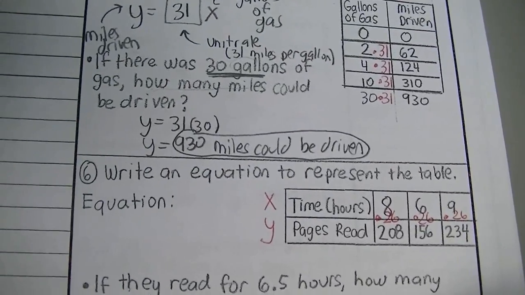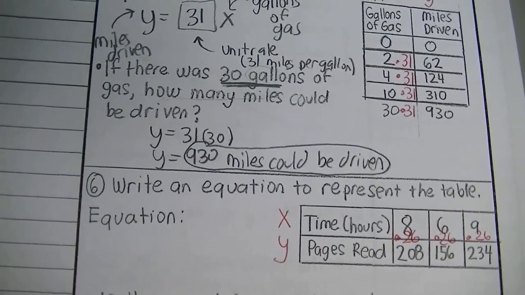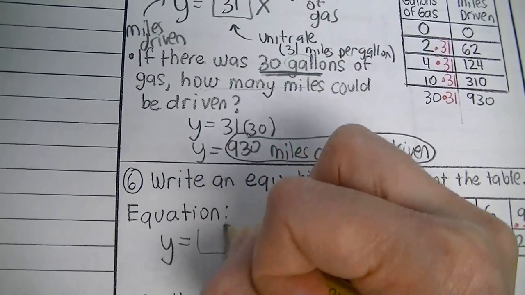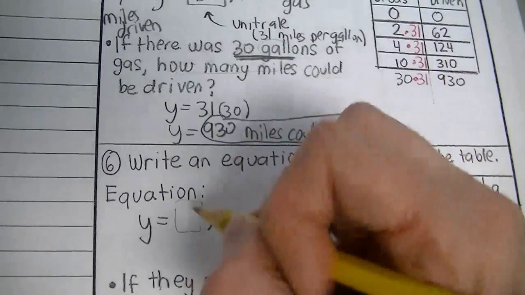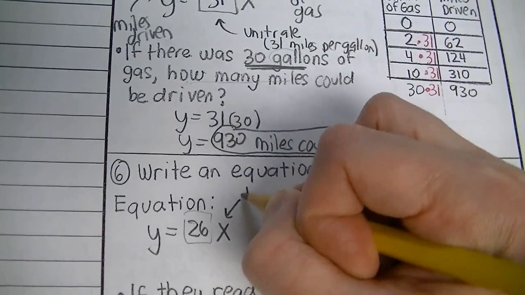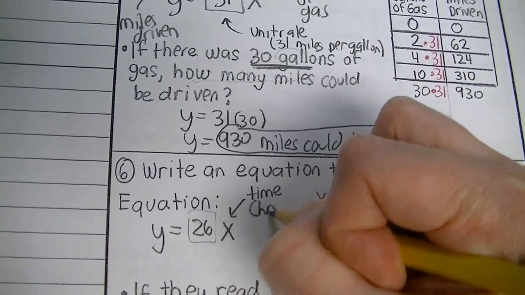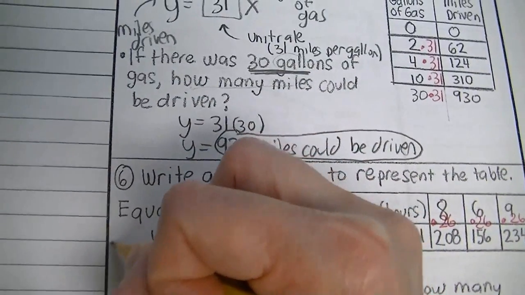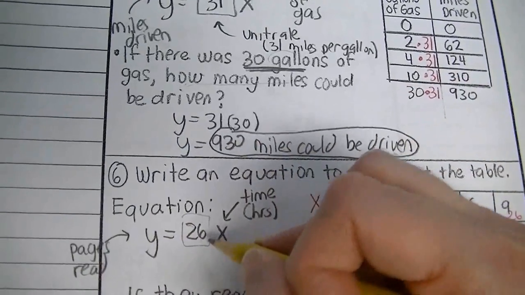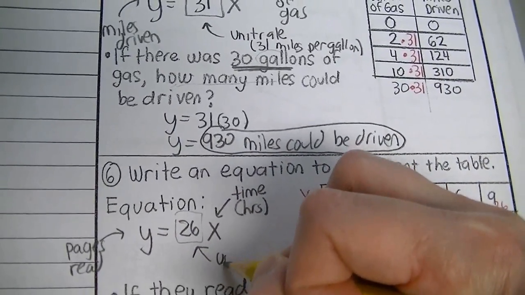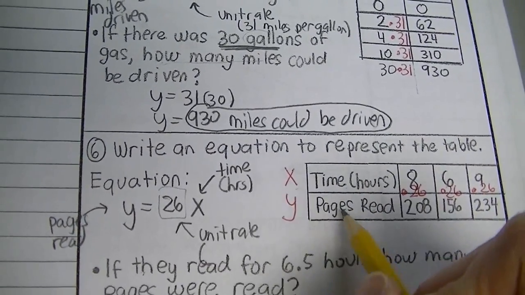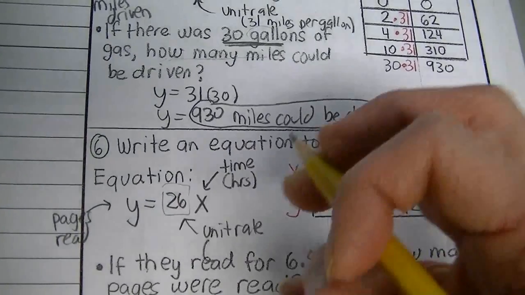So take a second right now, and I want you to go ahead and write out the equation. Please, write out the equation. Start with that skeleton, like this: y equals, leave room for your unit rate times x. The unit rate was 26. And x represents time in hours, and y represents the pages read. And that 26 is that unit rate, which is, you read 26 pages per hour.